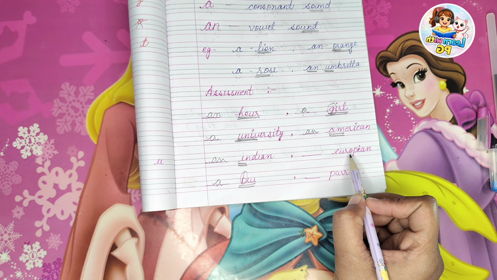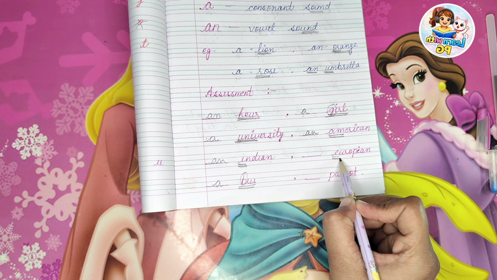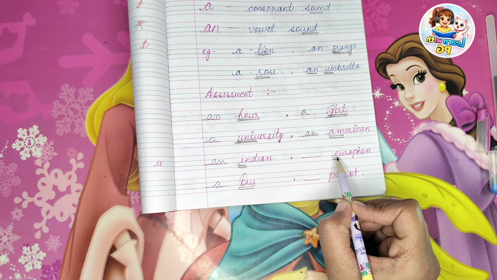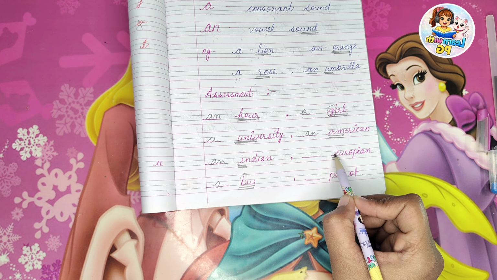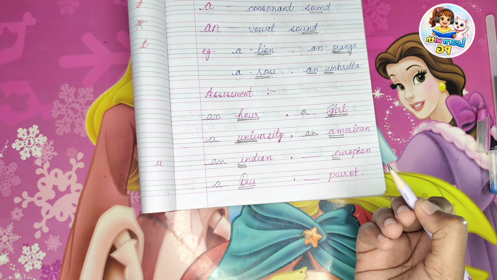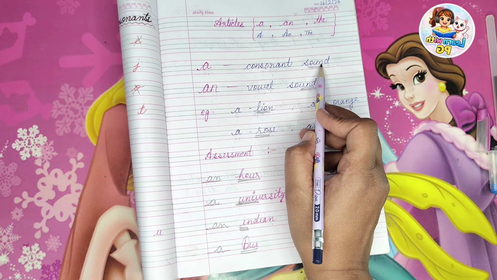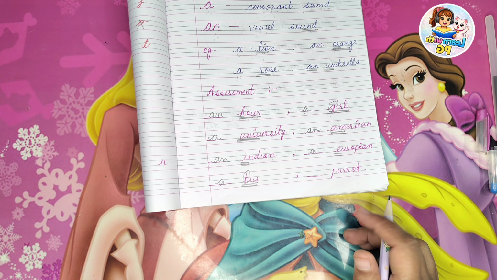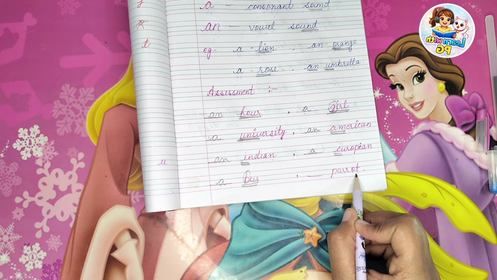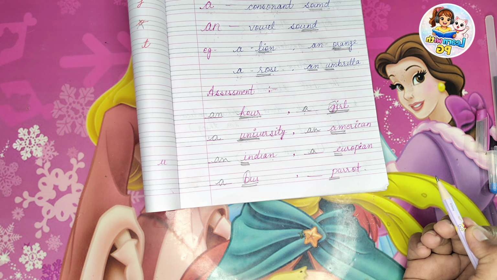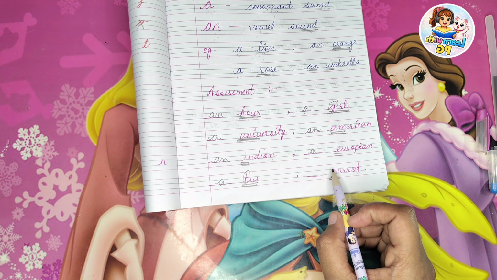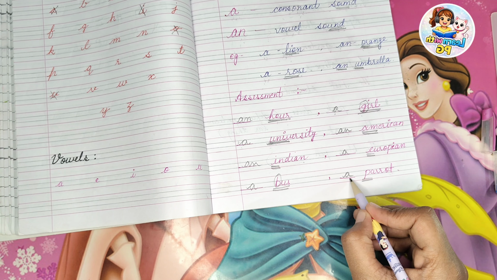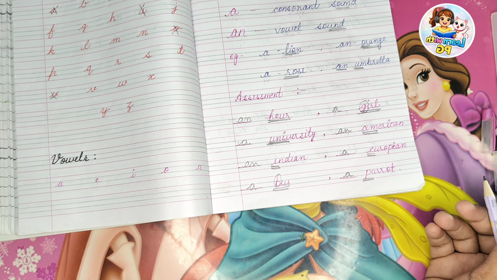The next word, European. European starts with the letter E. But we will not use an before European. Why? Because it makes the sound yoo. U makes a consonant sound. So that's why we will use a European. Parrot. Parrot starts with the letter P. And P is a consonant sound. So we will write article a before parrot.